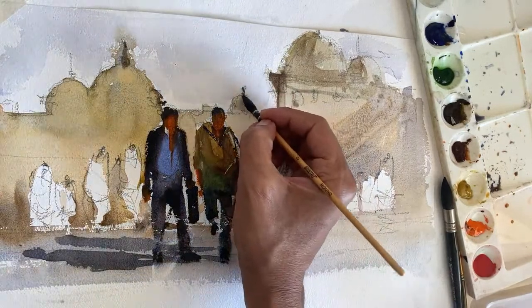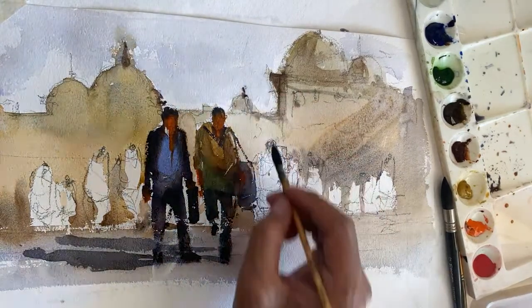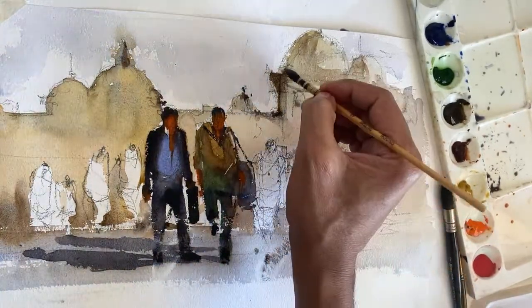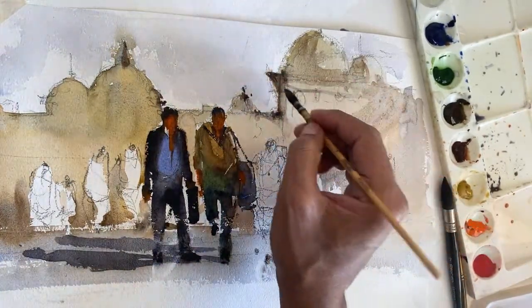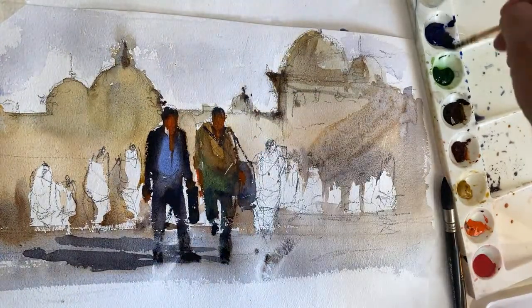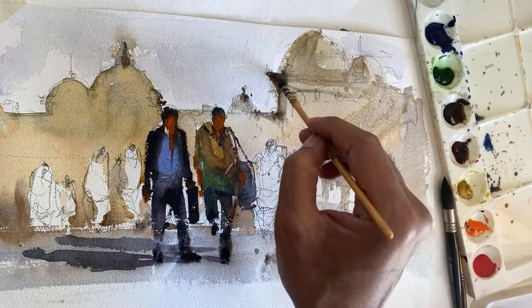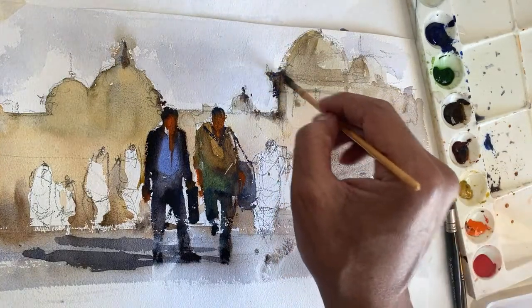And just a little bit of work on this. So ideally you should wait till it gets dry, but since I'm doing this live, I can't wait that much, so this is just for your reference.